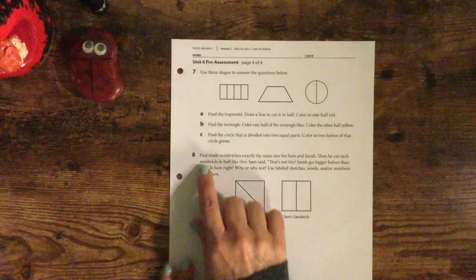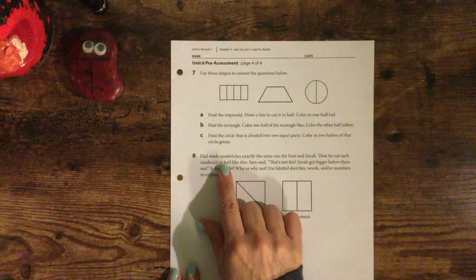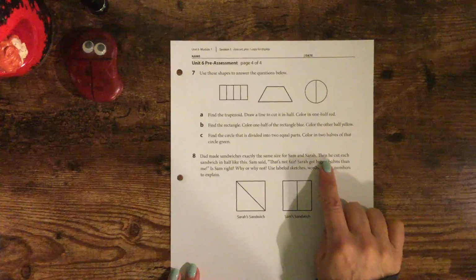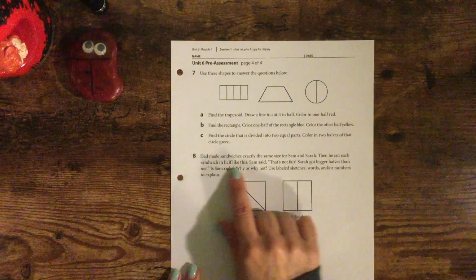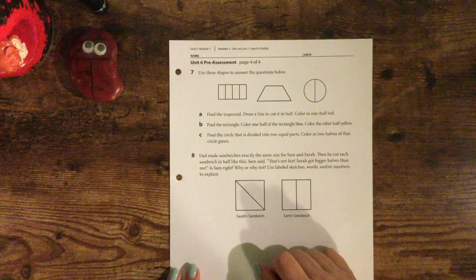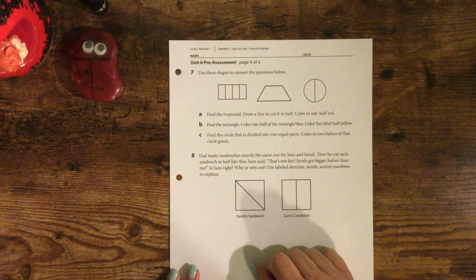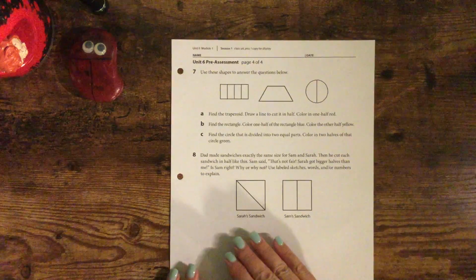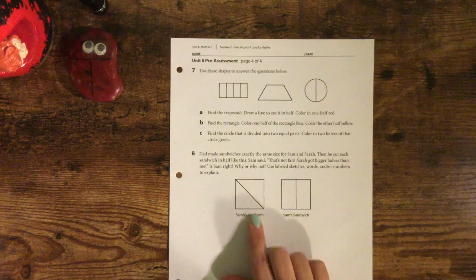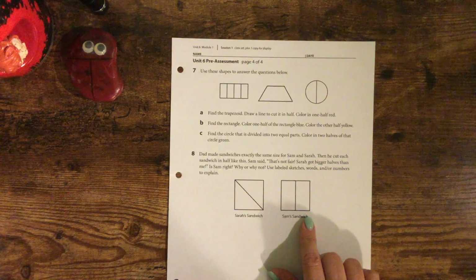All right. Number 8, Dad made sandwiches exactly the same size for Sam and Sarah. Then he cut each sandwich in half like this. Sam said, that's not fair. Sarah got bigger halves than me. Is Sam right? Why or why not? So you can use labels, sketches, words, or numbers to explain. Here's Sarah's sandwich, and here is Sam's sandwich.